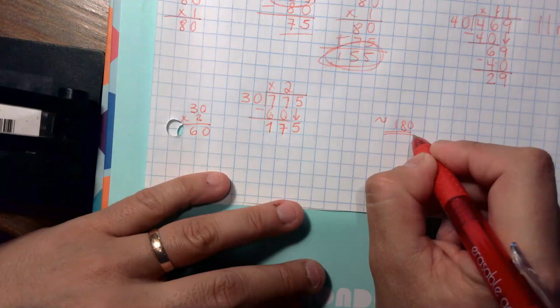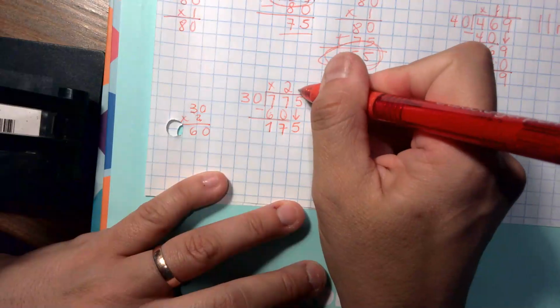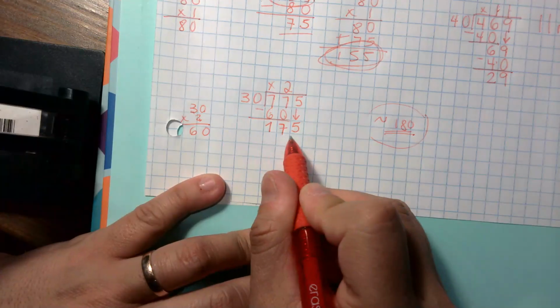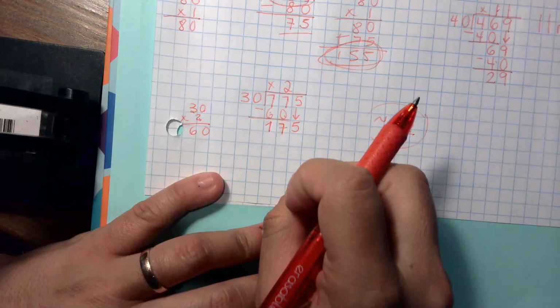So this is how estimation works. You're going to have to decide, do I put the 6 here? Because if you put it, it's going to be 180. And so 180 is bigger than 175. So that should give you the warning, right? Remember that I make the sound.